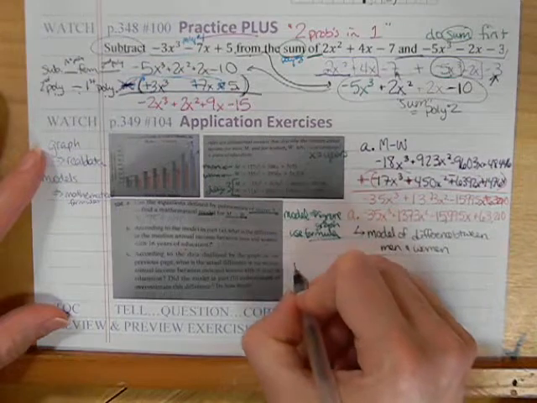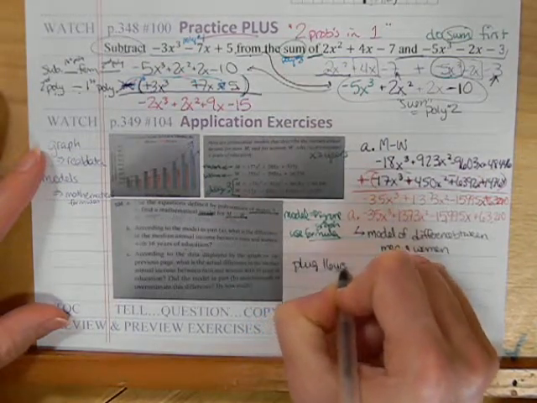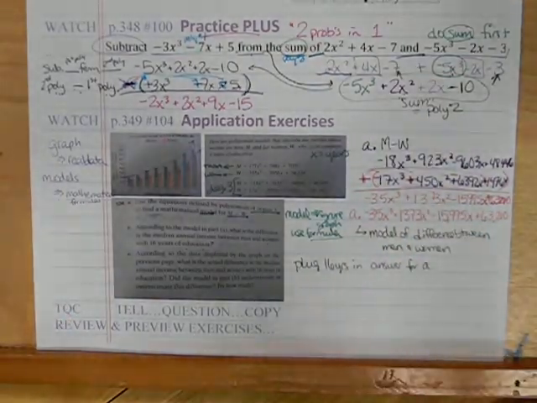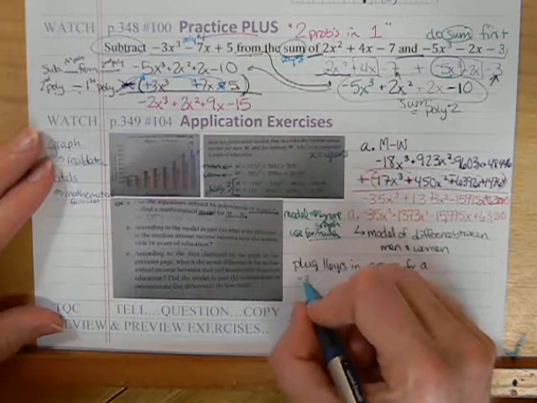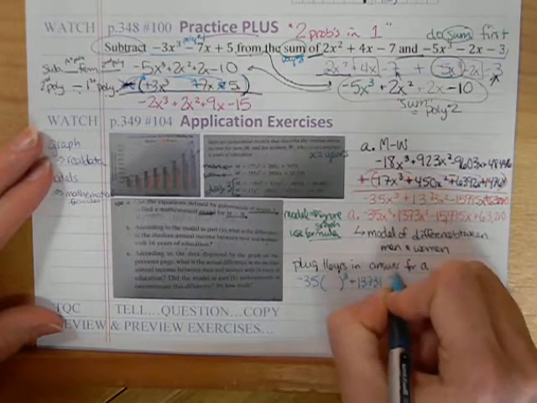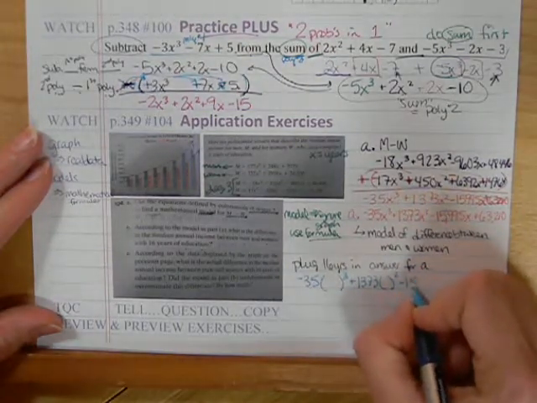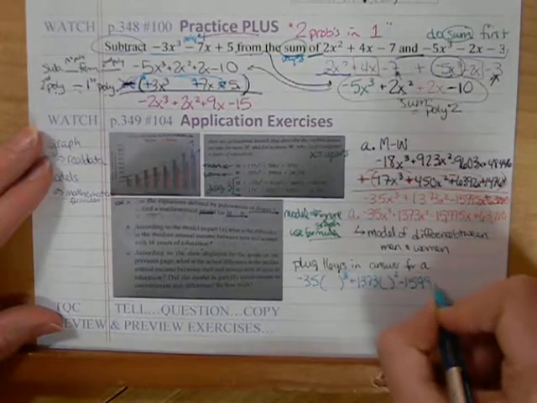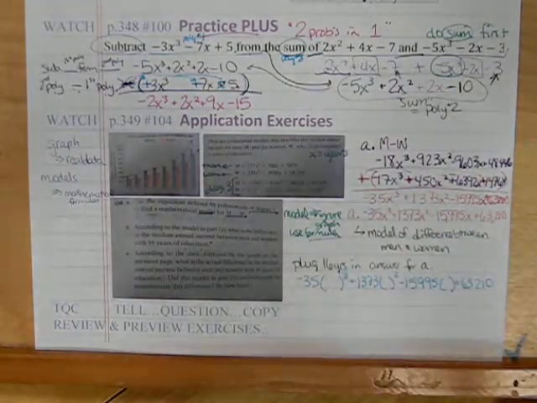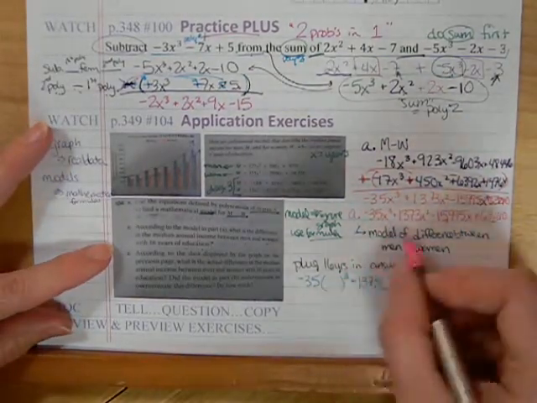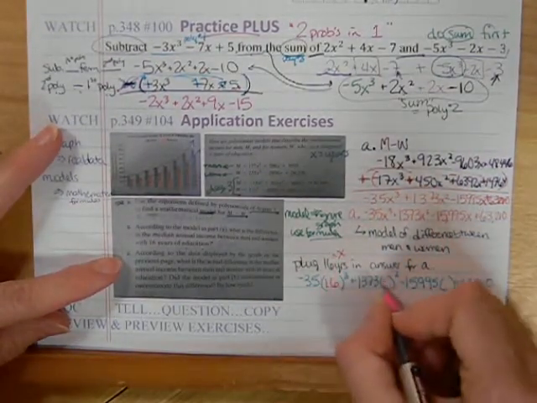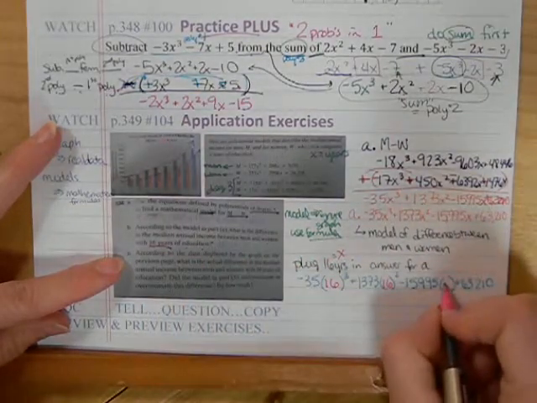We can plug 16 into our answer for A. So what that looks like is we've got our negative 35x cubed plus 1,373x squared plus 15,995x plus 63,210. Notice I'm leaving the x's out and leaving space for when I'm going to put in my 16. So I just left out the x, and now instead of x, I'm going to put in my 16 for x, 16 years, because that's what they asked for, 16 years of education.